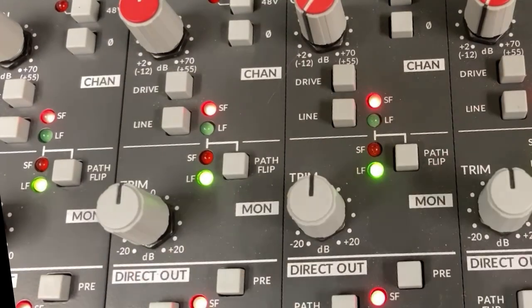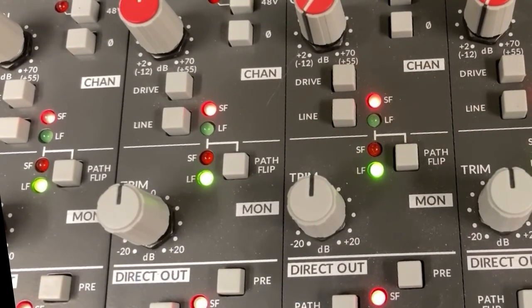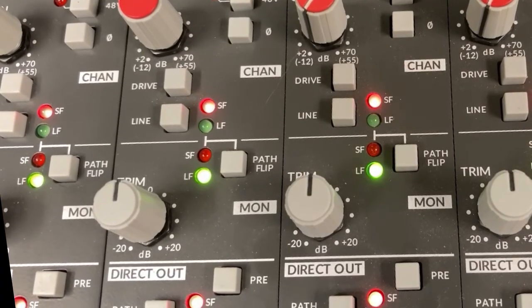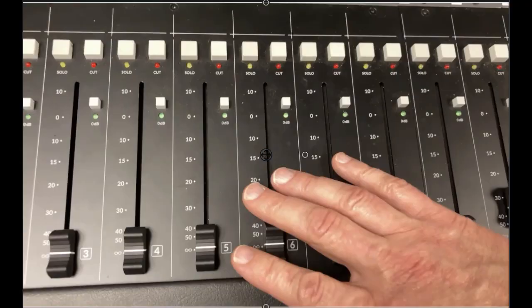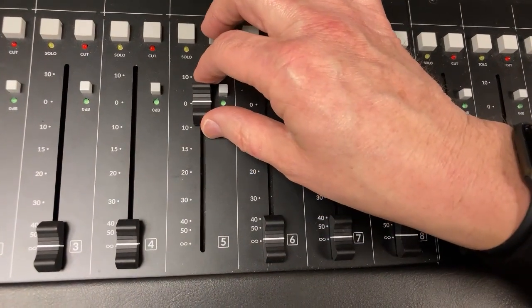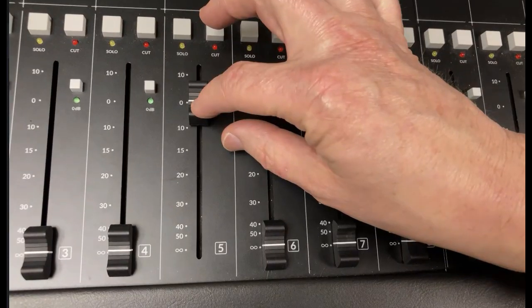Keeping an eye on our indicator lights, note the little green light, which is telling us that signal from the monitor path is now moving on to the large fader. Like I mentioned above, now the signal is coming to my large fader. So I'm going to take my large fader and put it up to unity, to 0. Now that we've gotten it through the fader, we have to get it out.